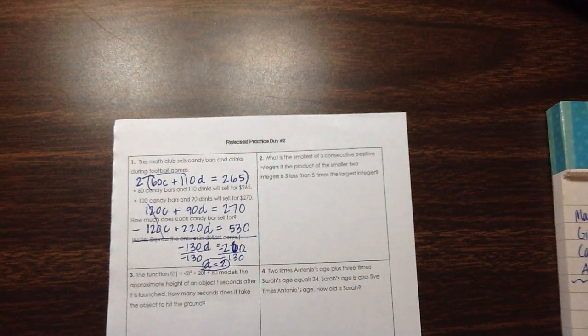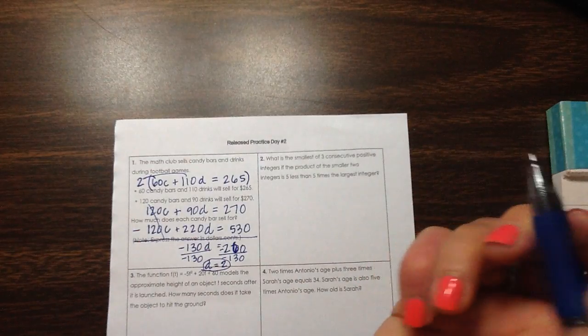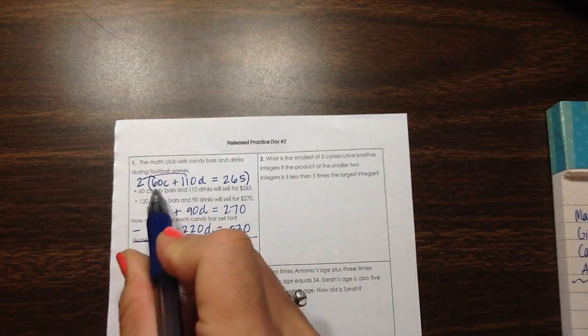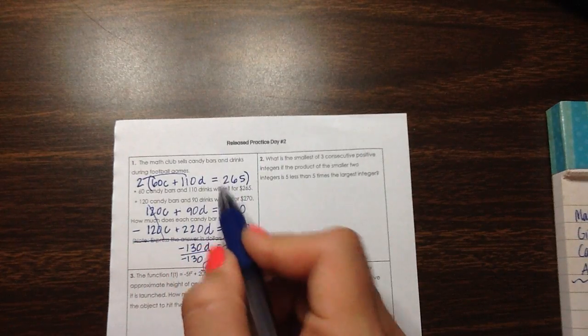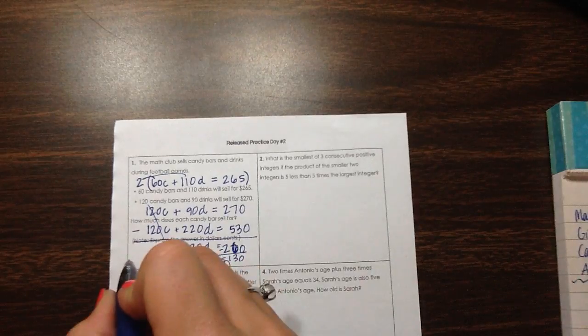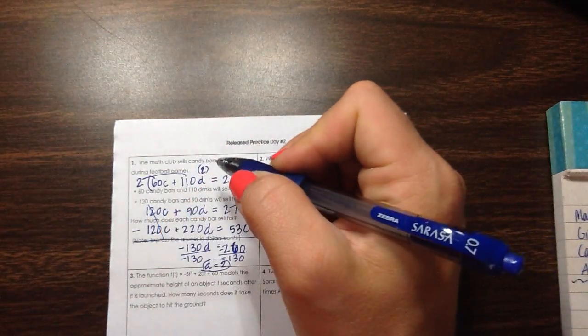But we also need to figure out how much the candy bar sells for. So we can essentially just plug it back in to our original equation. So if I have 60 candy bars and I have 110 drinks and they're $2 a piece, I can plug in 2 for my drinks.